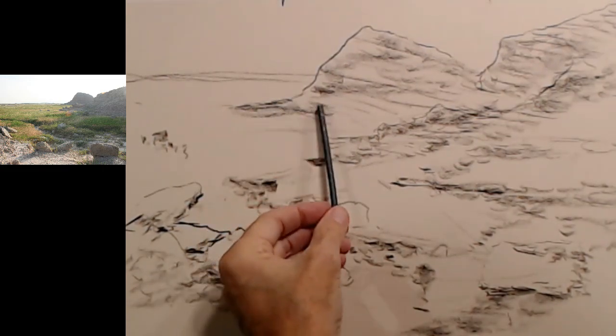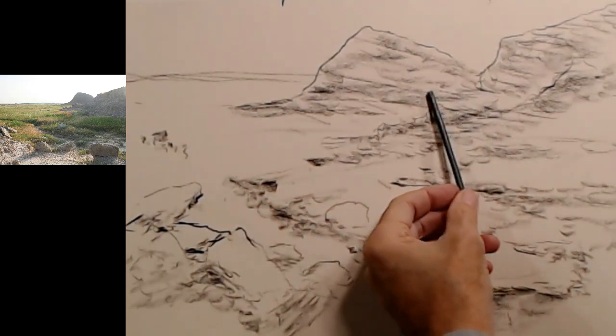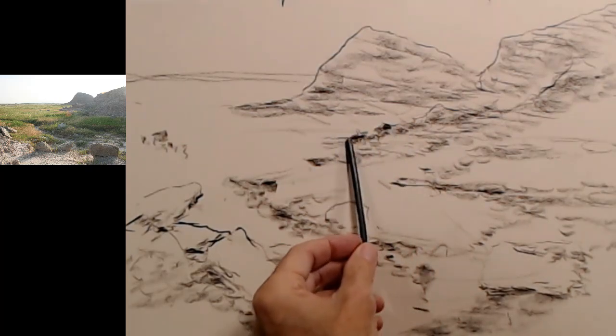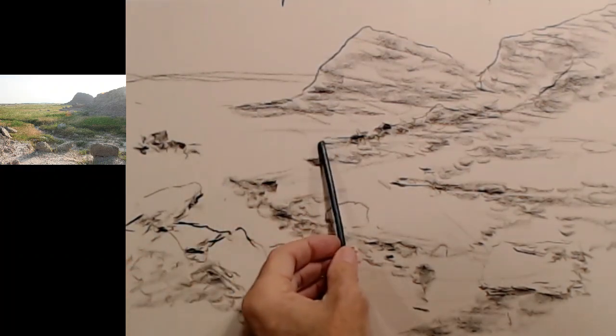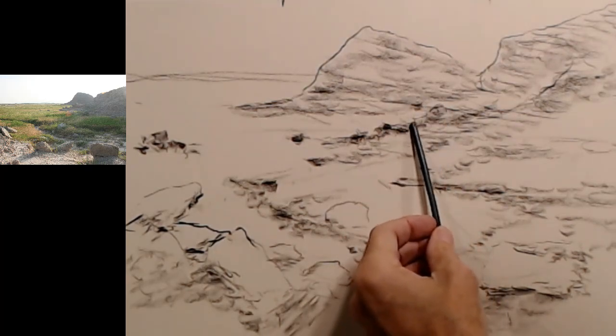So when you use the vine charcoal, and then I'll use an acrylic underpainting, you're going to want to spray or fix the canvas with a fixative so it doesn't smudge. So just adding some more dark blotches here.